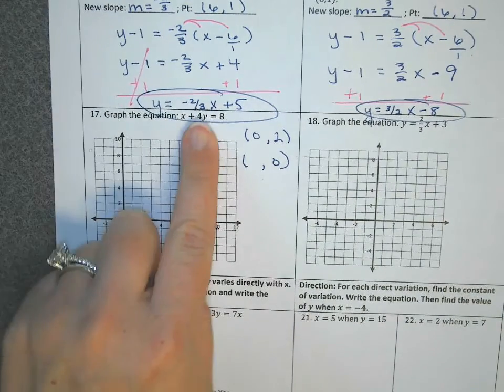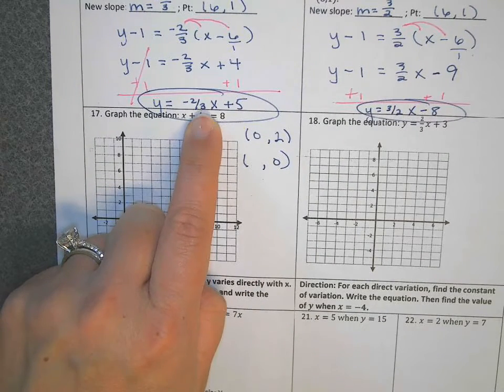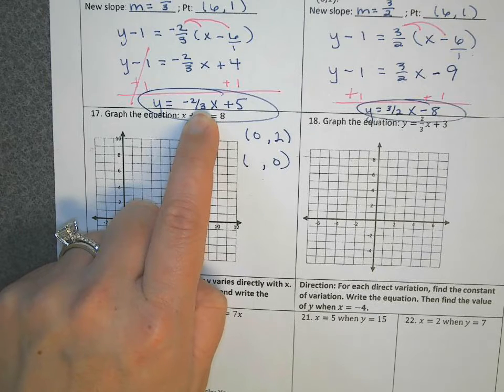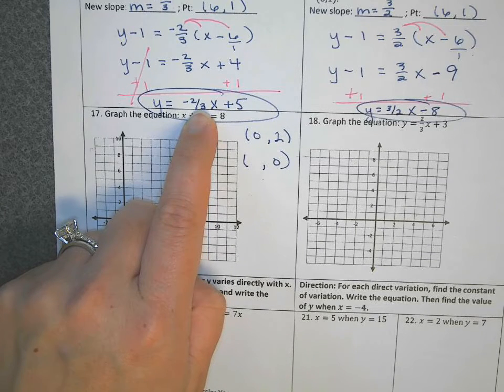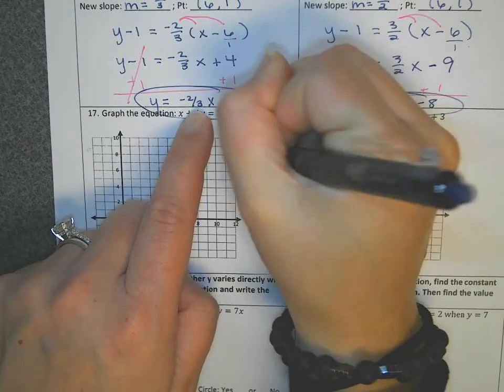All right, cover up this one. If I plug in 0 for y, cover up the y part. X would have to be what? It says x equals 8. There's nothing to even solve for x there. X has to be 8.